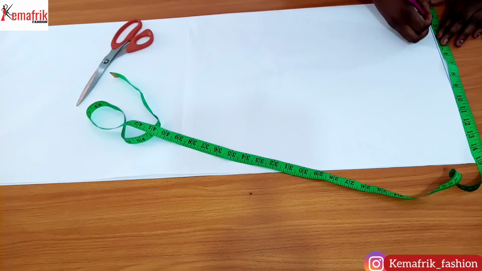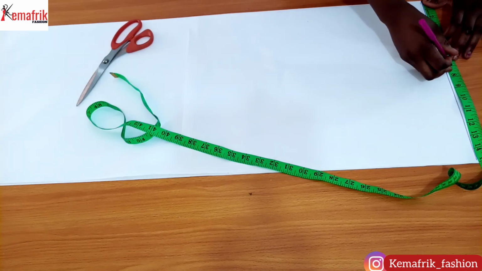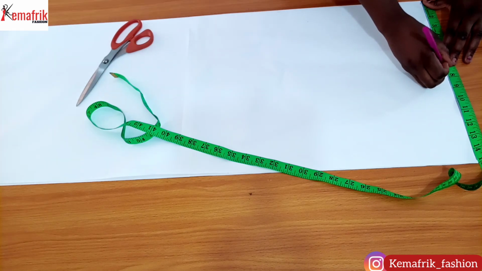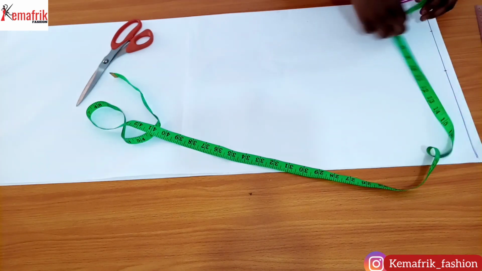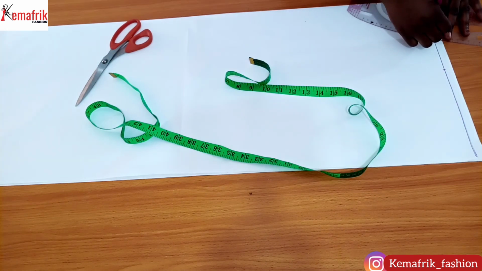I'll be starting off by drafting the basic bodice pattern, and if you haven't watched the tutorial on my channel, please do that so that you can fully understand what I'll be doing here.